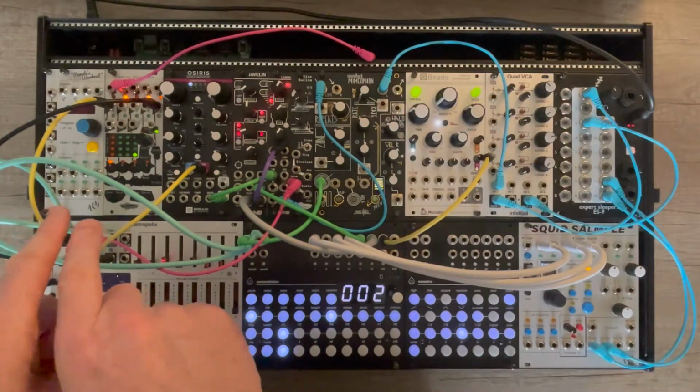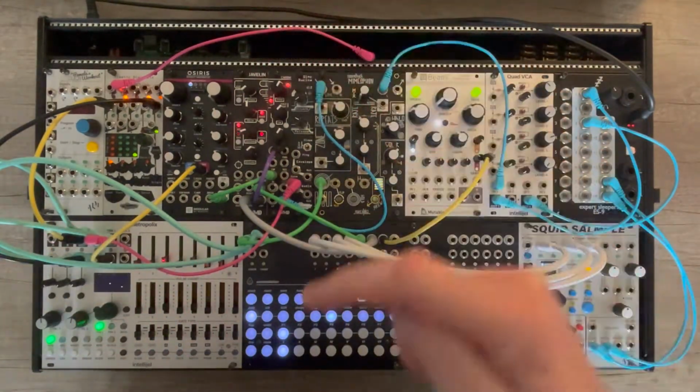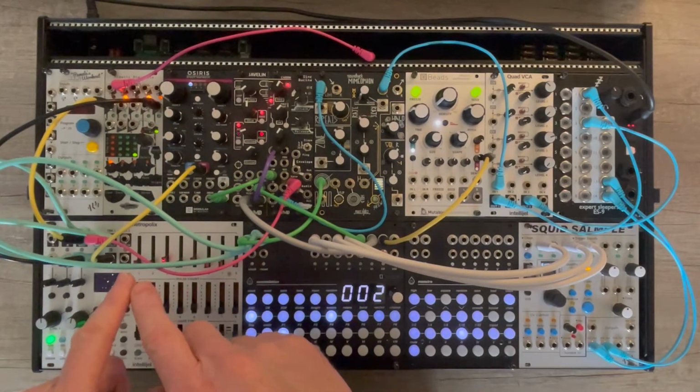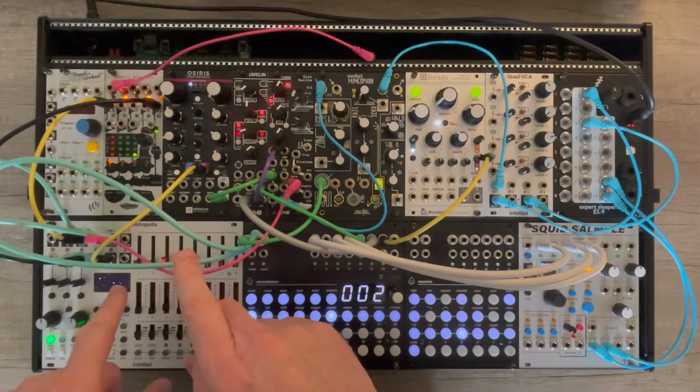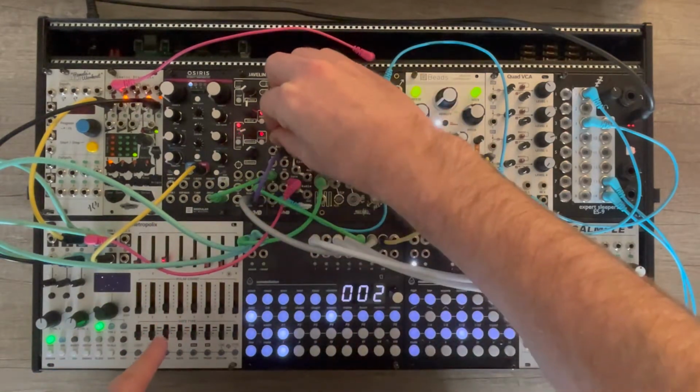mostly using either the mimetic or the javelin envelope here. So what I'm going to do then is I'll just start by creating a very simple sequence on the Osiris, and then we'll go through what we can do with the carbon here.